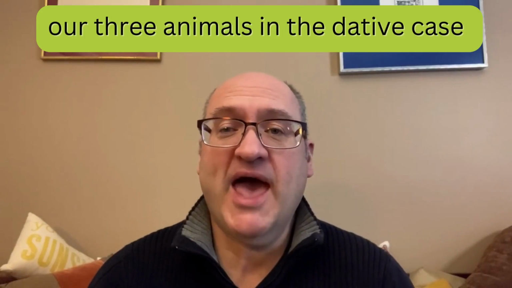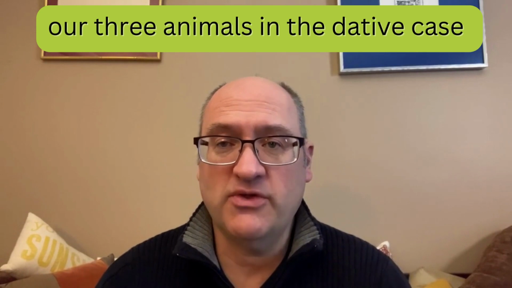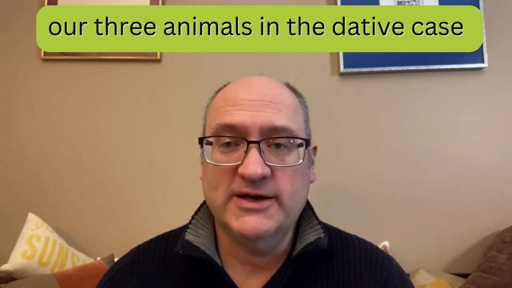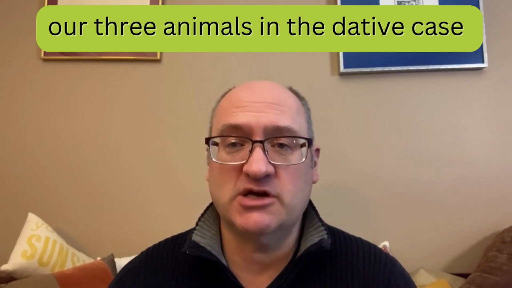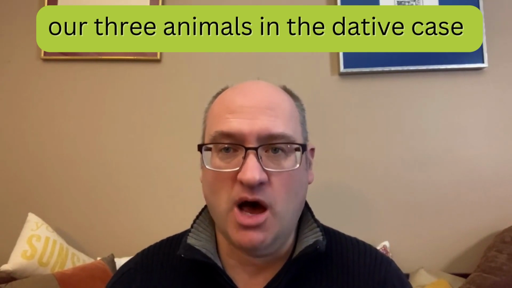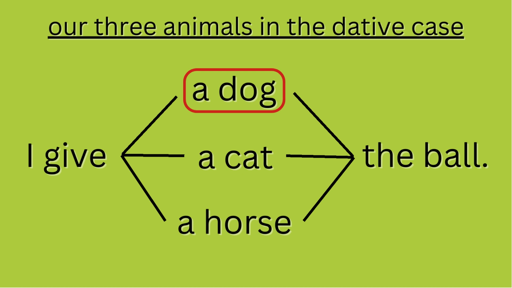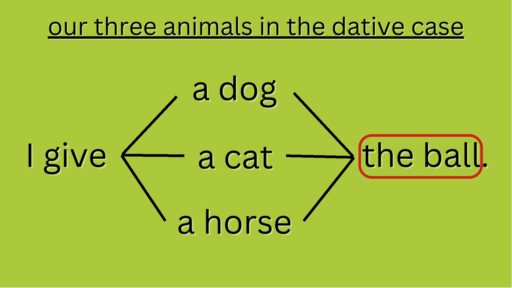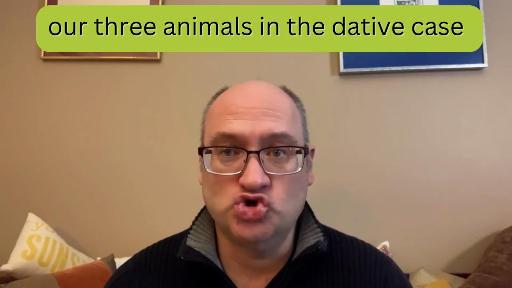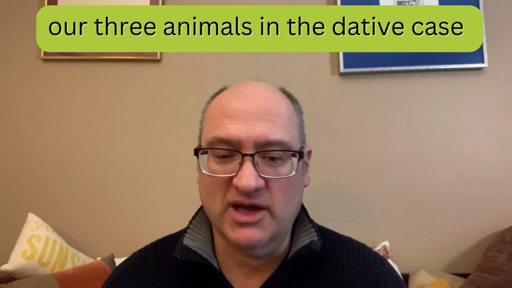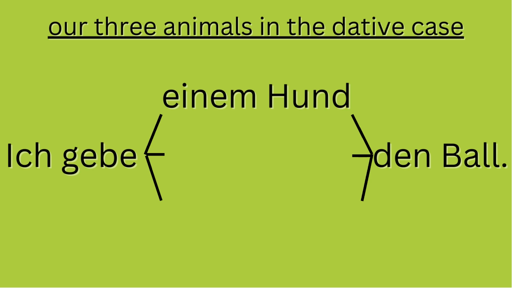Let's plug these three animals into the dative case. Now the three animals are the beneficiary or the reason of an action that makes them the indirect object. So in English, I would say, I give a dog or a cat or a horse the ball. In German, this is what these sentences would look like. So we'd have, ich gebe einem Hund den Ball. We have ein turning to einem. Everything else stays the same.